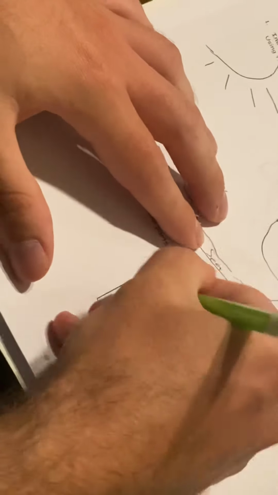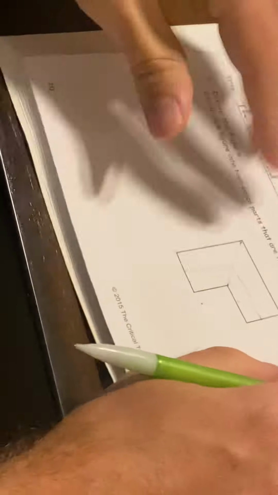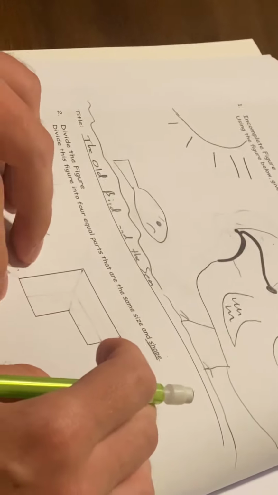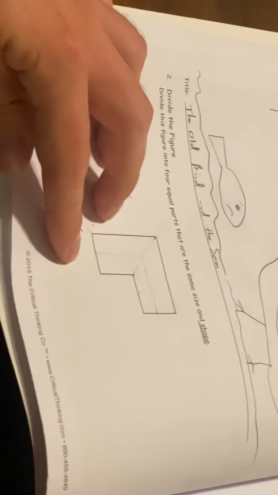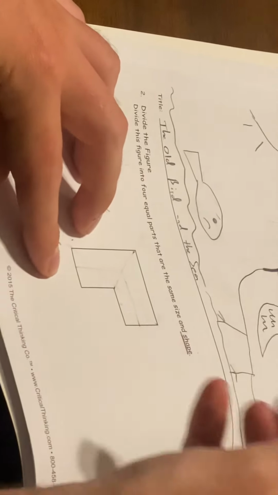So let me just think. My problem is every time I do this, it's not like an equally dispersed shape. So maybe what I'll have to do is come up with kind of a unique shape, since the shape itself is an upside down L.